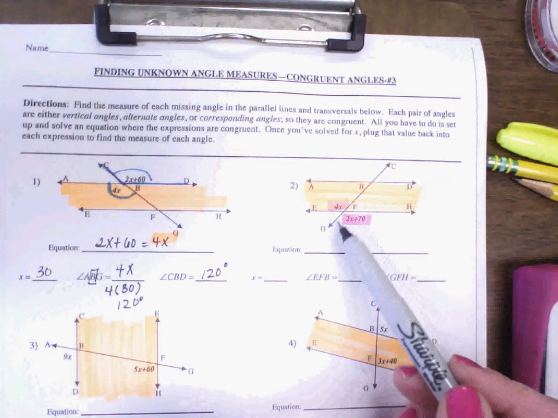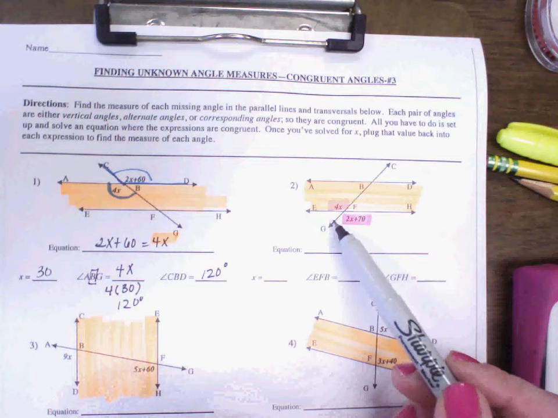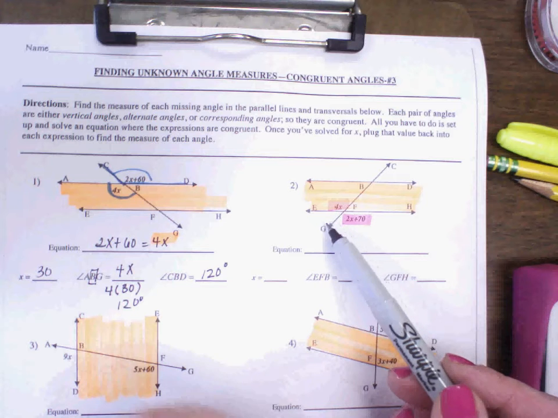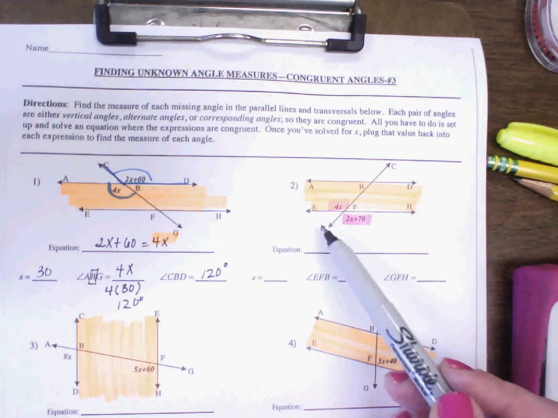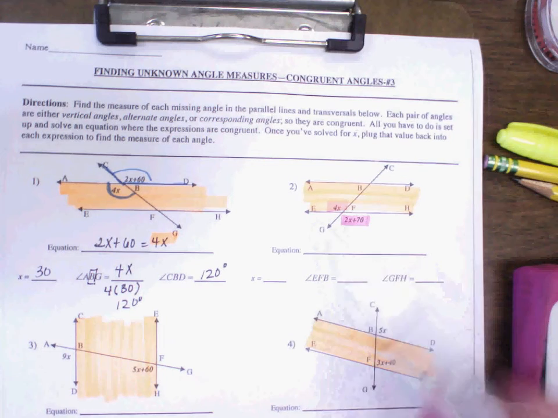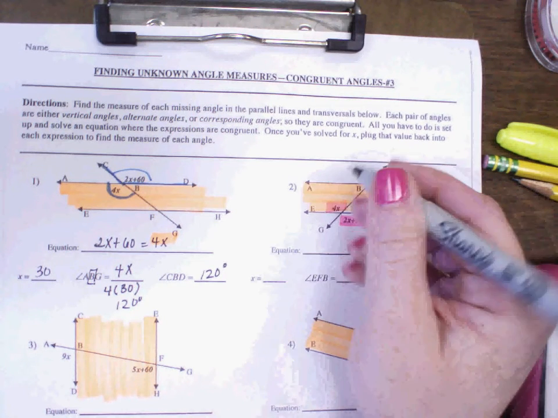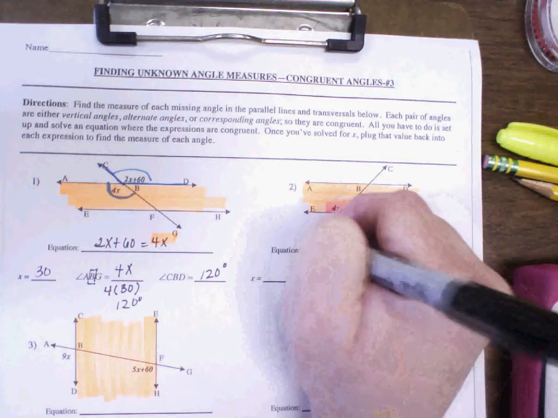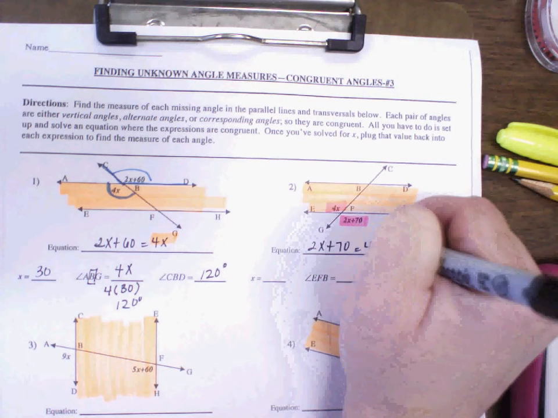Come on, Jennifer. What is the relationship between those two angles? Help her out. I can hear you, baby, because you're talking that way. They're vertical. Very good, which means they're the same.